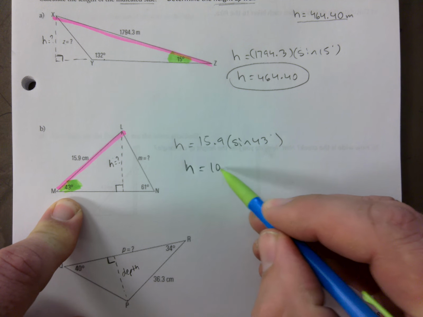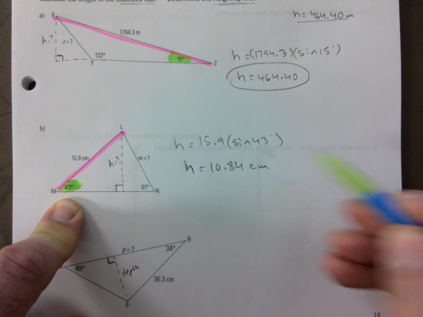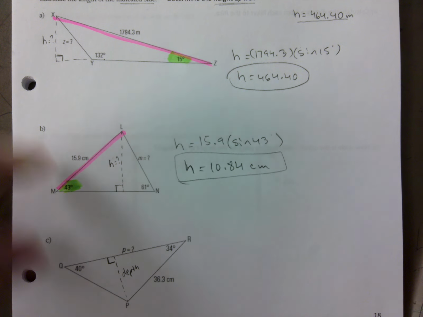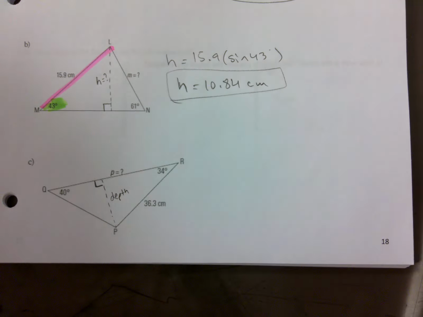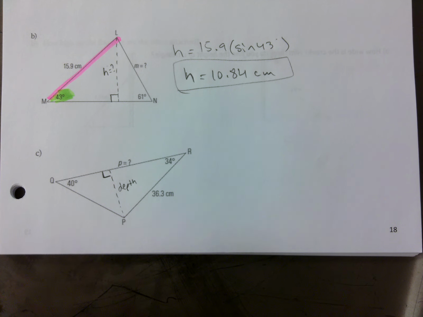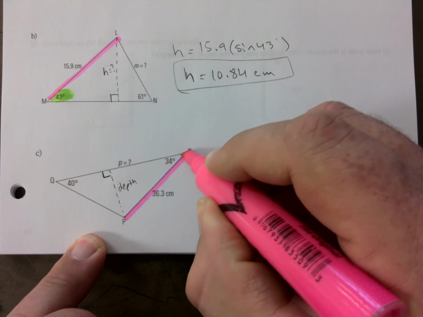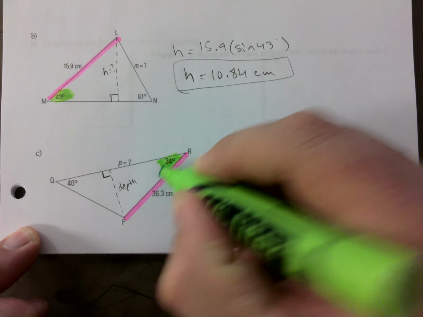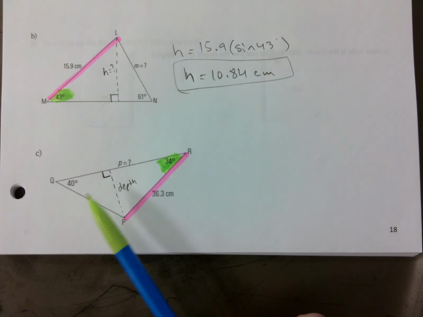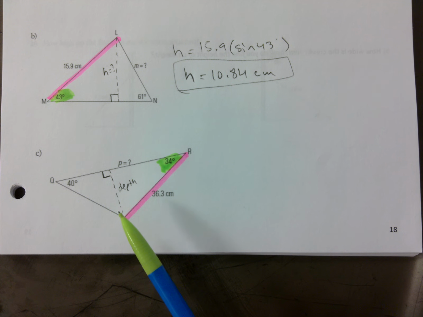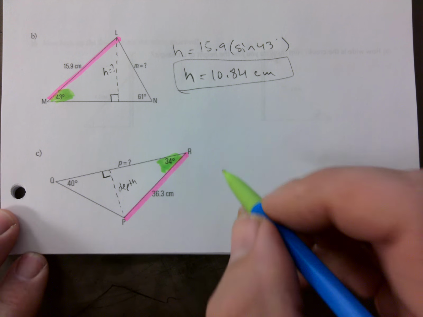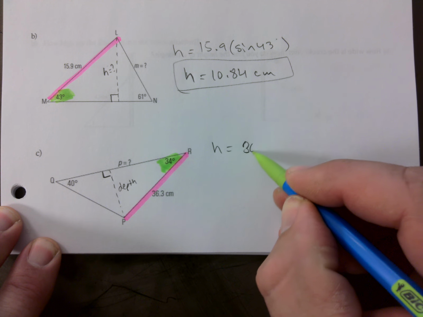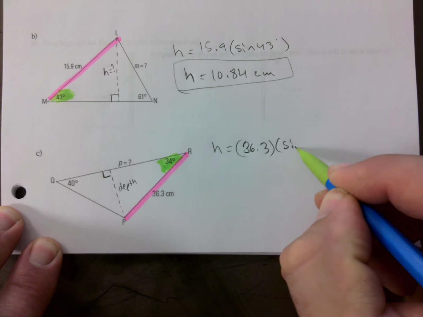I appreciate that some of you did it the long way. There's nothing wrong with that because you still show understanding, but I think down the road you might want to save some time doing these. Over here, this is the slant, so this would be the angle that we would want to use. It for sure would not be 40 because it's not touching it. But sometimes students use this one that's touching both slants. Don't use that one. If you ever know what that is, don't use that one. Height is 36.3 times sine of 34.